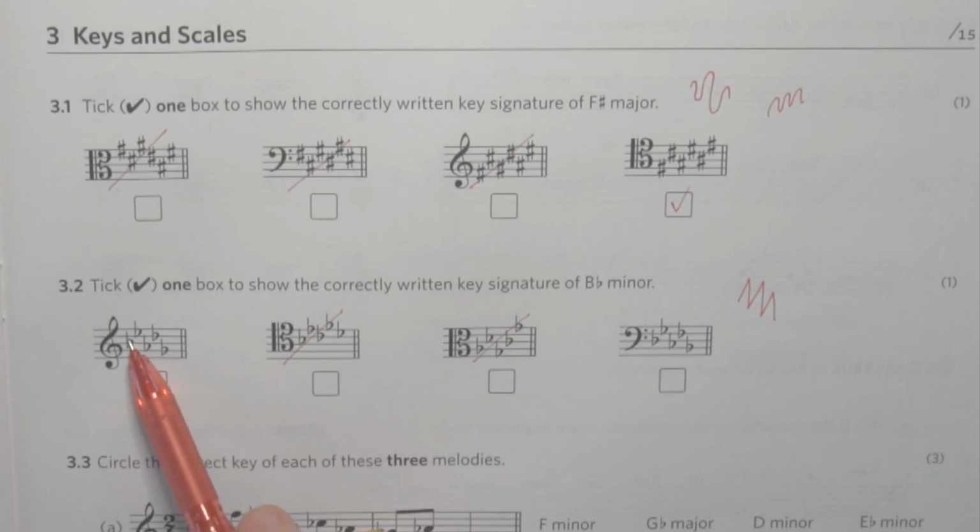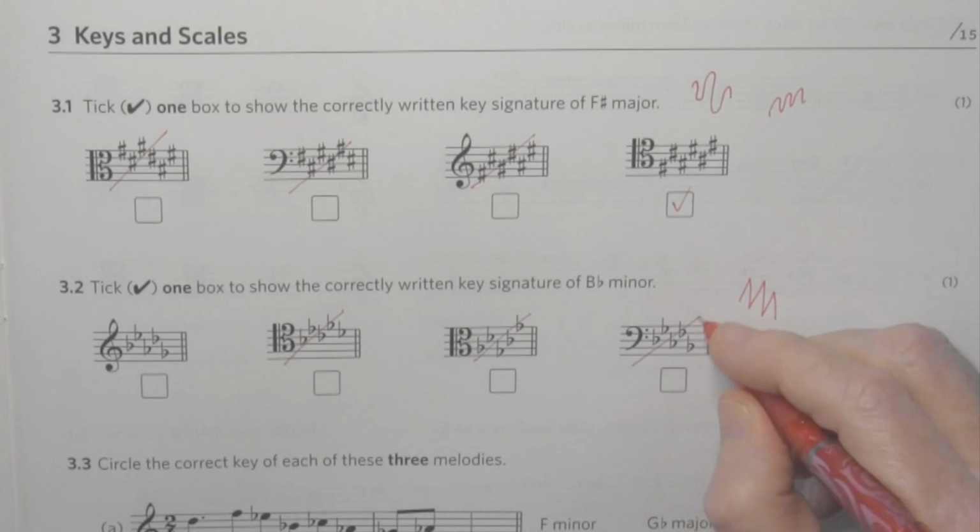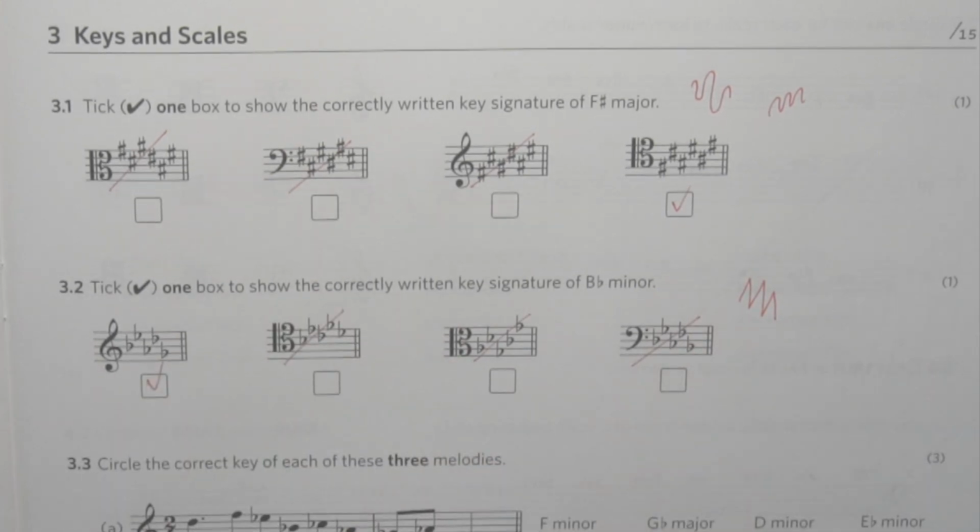So finally we check the note that we start from. This is B, and so that could be correct, but this is also B in treble clef, so it's D in bass clef. This is incorrect, and the right answer is the treble clef. I hope this makes sense.